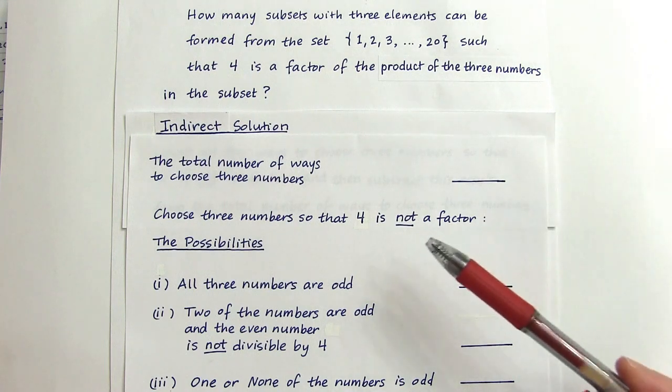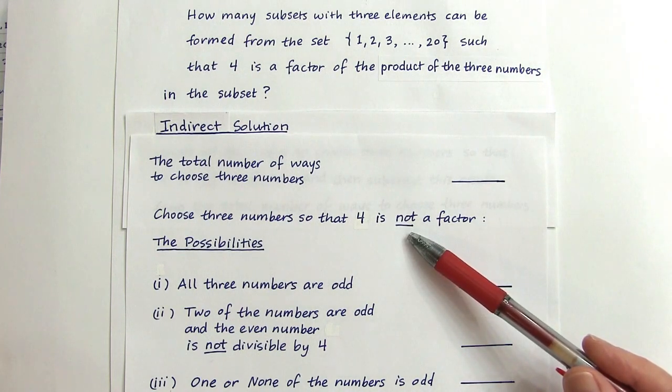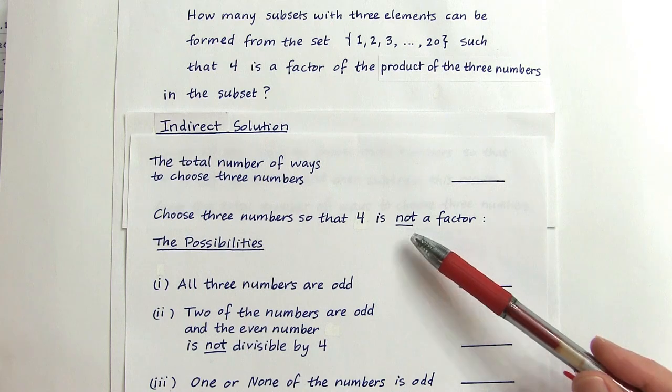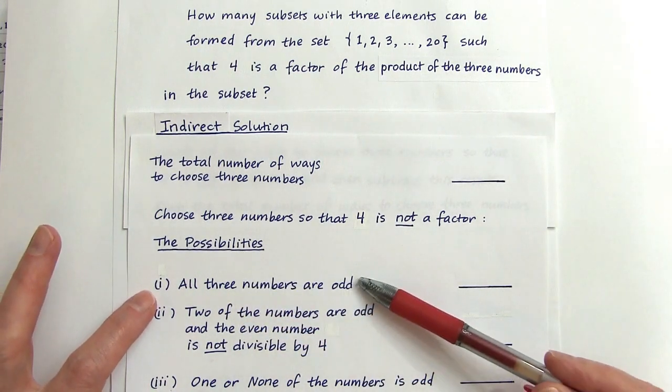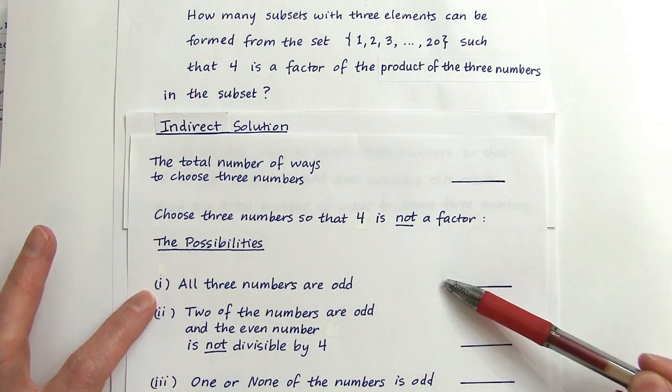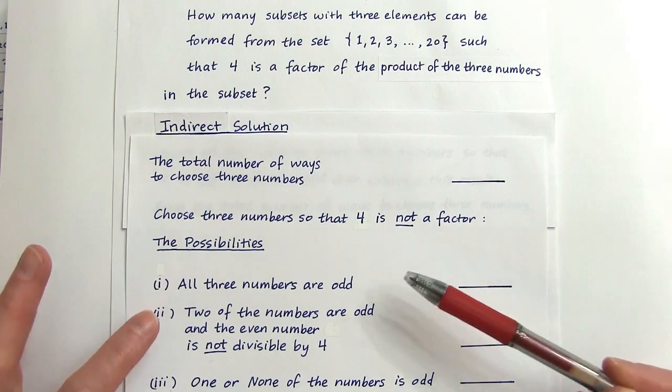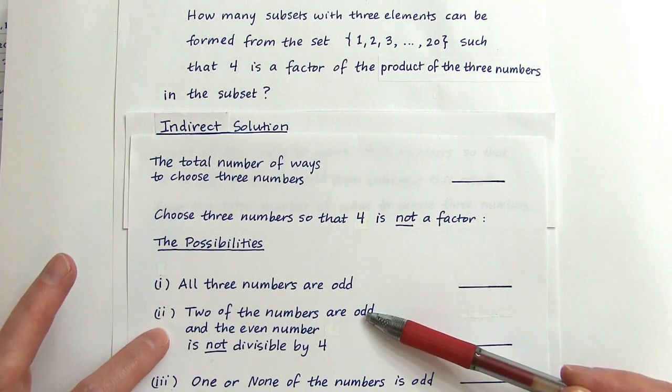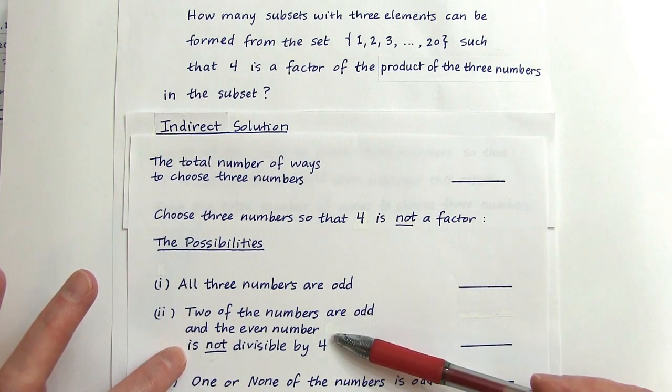Now, how do we choose three numbers so that 4 is not a factor? Well, all of the three numbers could be odd. That would be one way. Or two of the numbers could be odd and one could be even, but not divisible by 4.